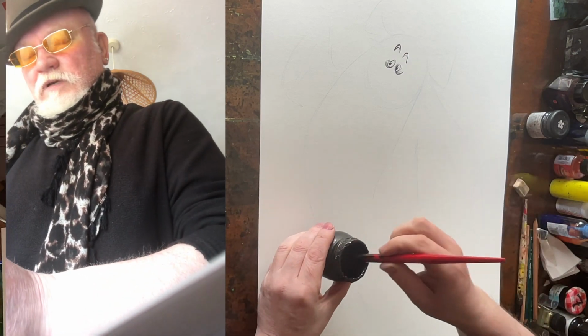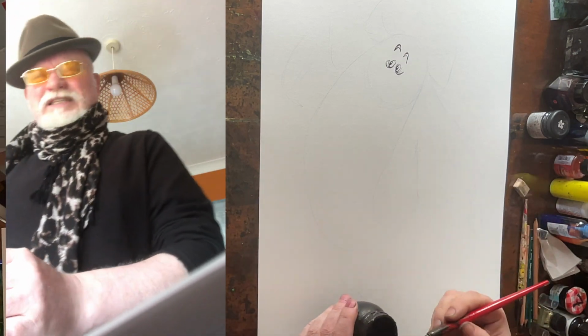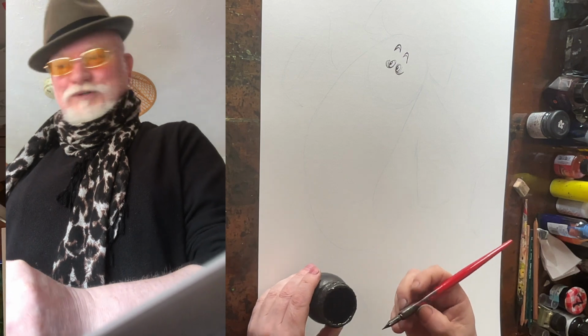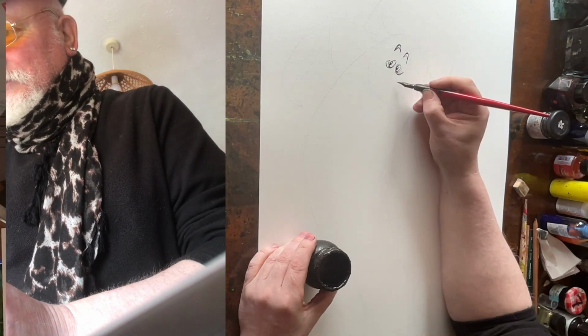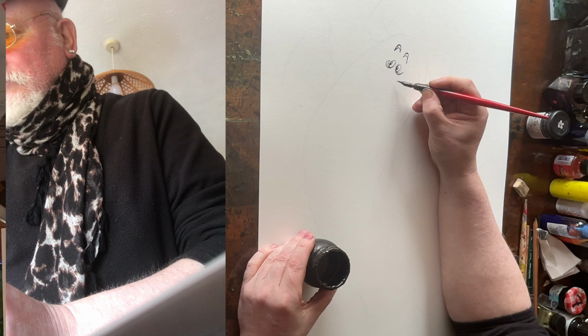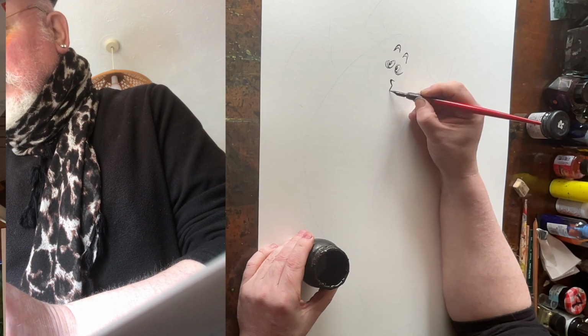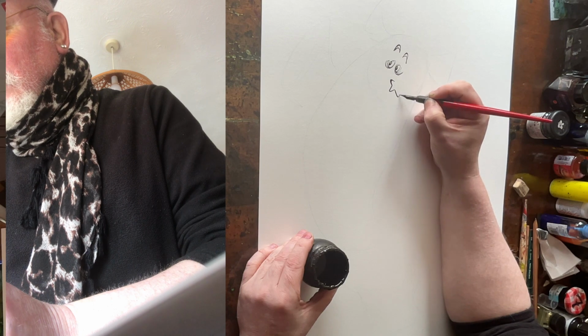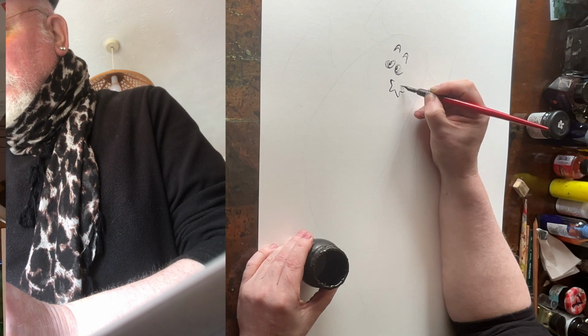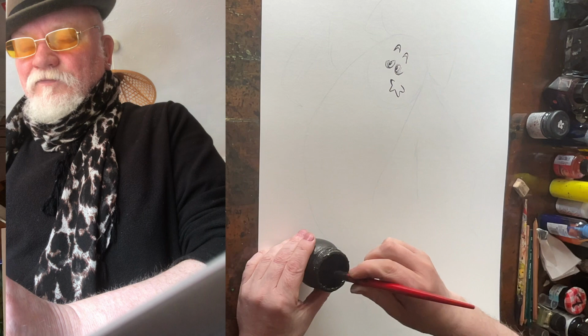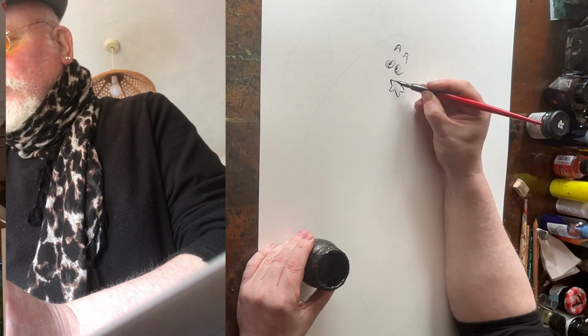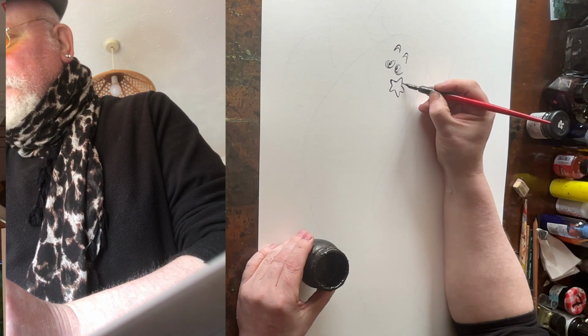Now, let's give him a pair of glasses. It's always nice when people wear glasses. It's always gorgeous, isn't it? So, let's give him some star-shaped glasses. That'll drive you crazy, won't it? Doesn't have to be. You can do a round pair of glasses if you're unsure.